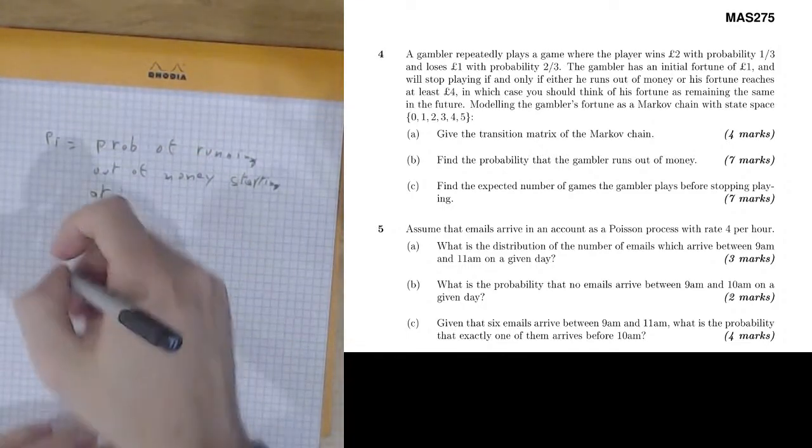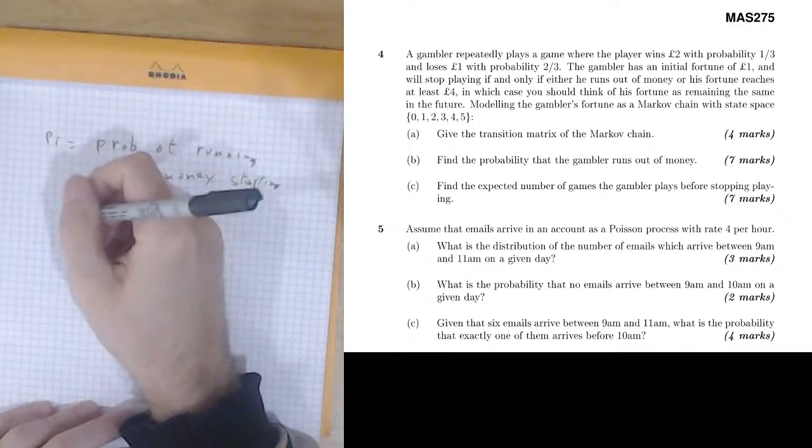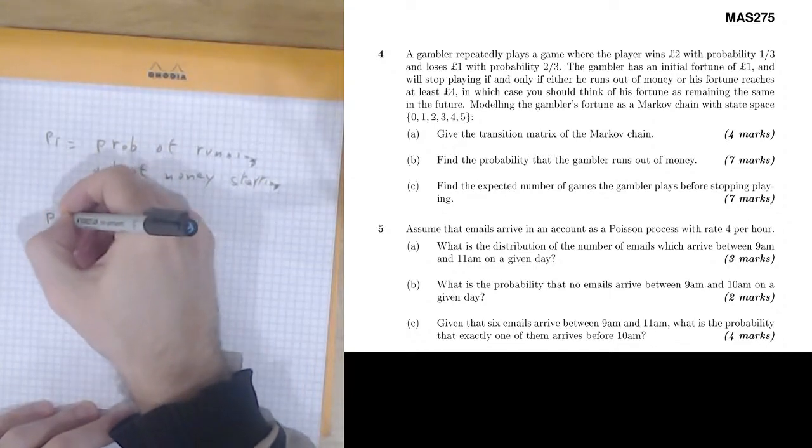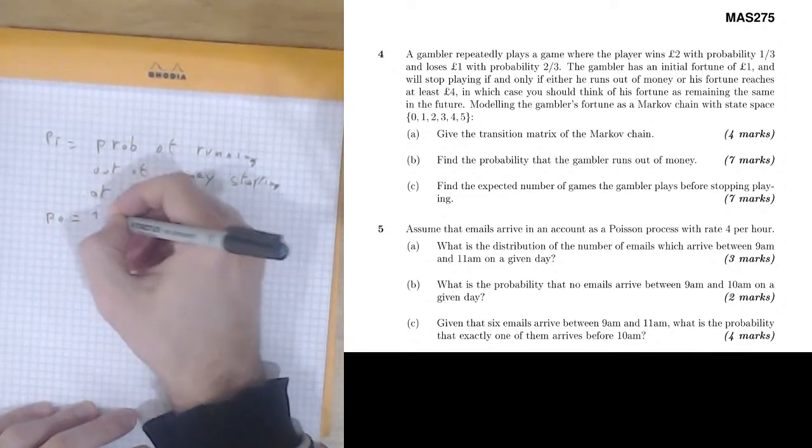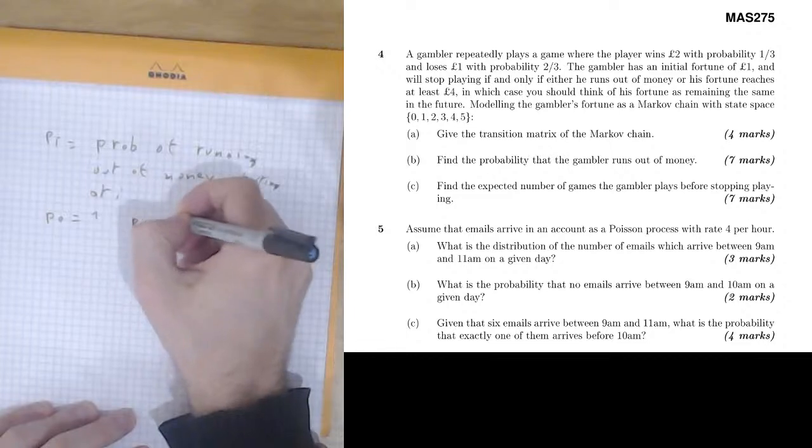And the question is, find P1. So we have the boundary conditions, P0 equals 1, P4 equals 0, and then we just need to write our equations.